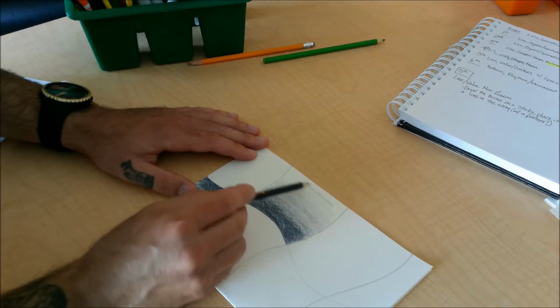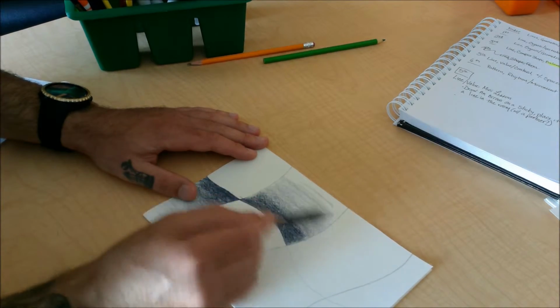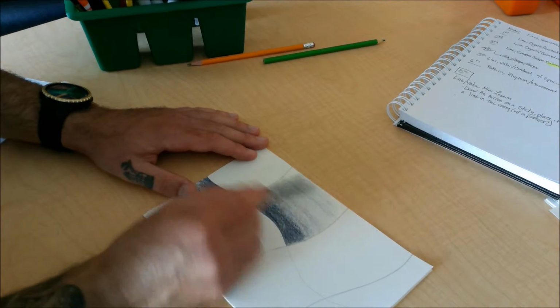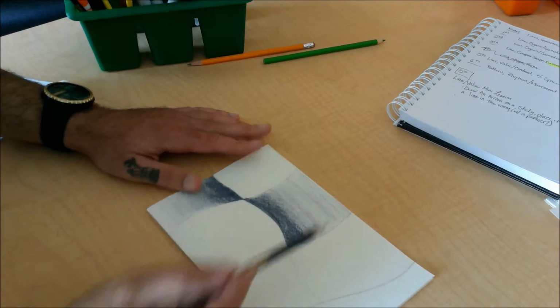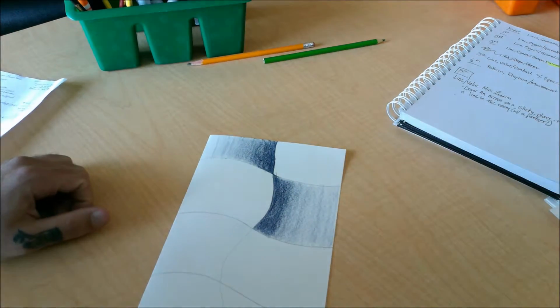Or if you end up with something down here, that's okay too. You can actually color all the way to the edge if you need to, making sure you're filling up all the white space if that's the case. So you end up with something like this.